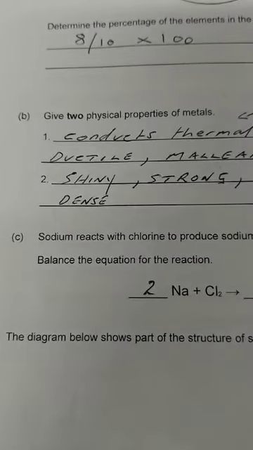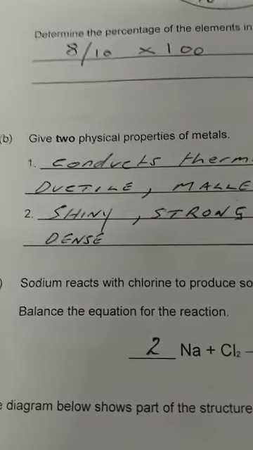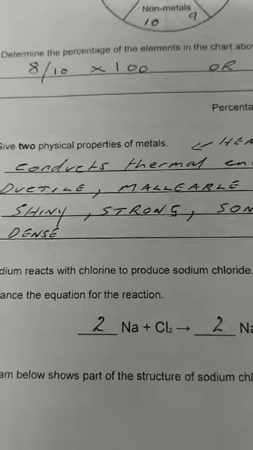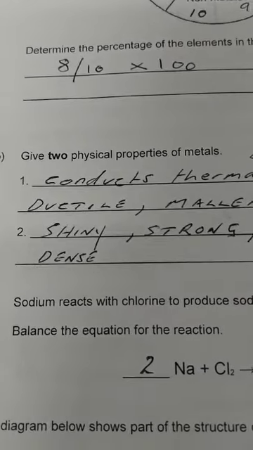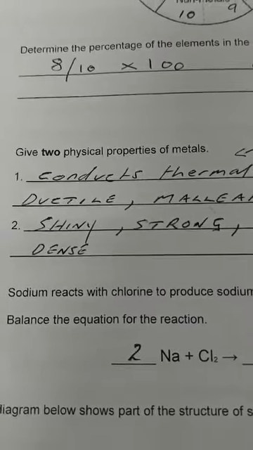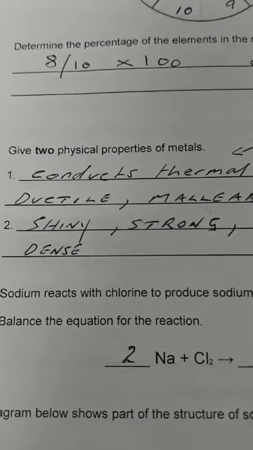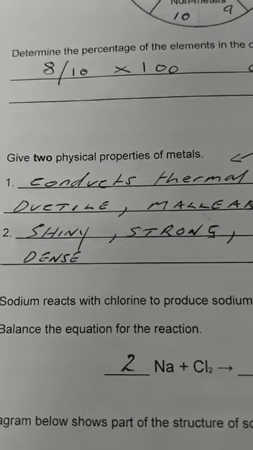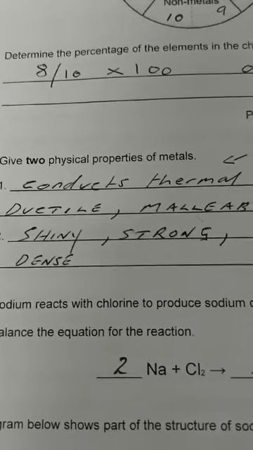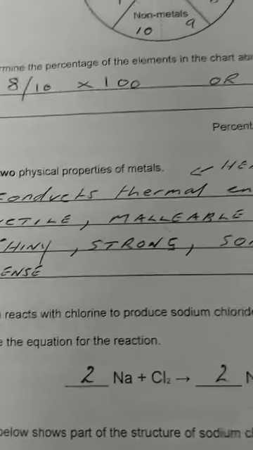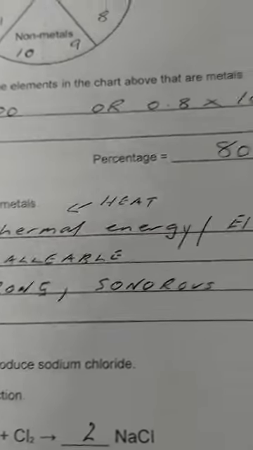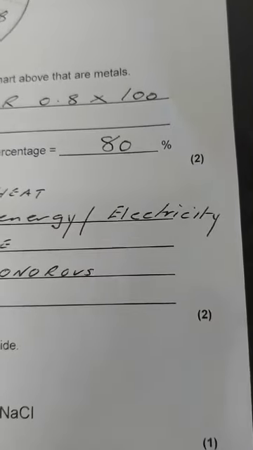Now, part B for those questions, it says give 2 physical properties of metals, and all you have to then do is list the properties. Now, this is just a knowledge-based question that's worth 2 marks, but I will go through all of them with you now. So one of them is conducts thermal energy. Heat can be used, and also electricity.